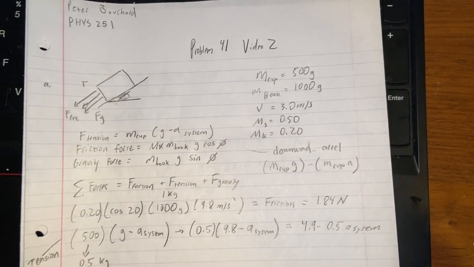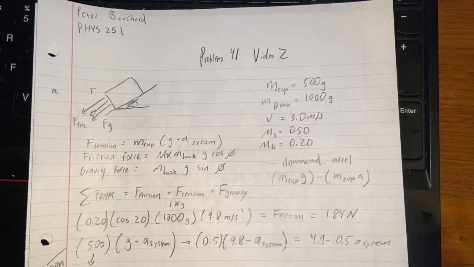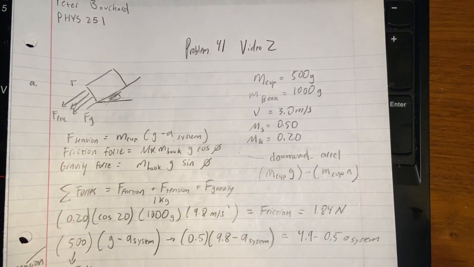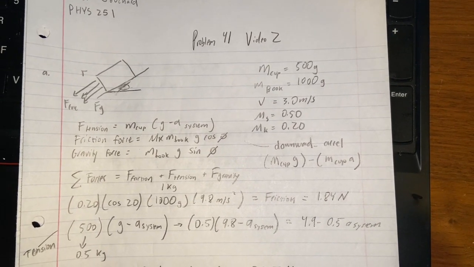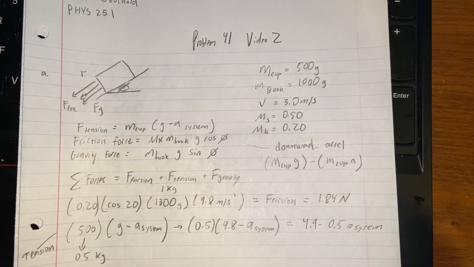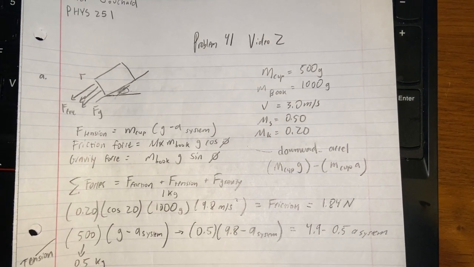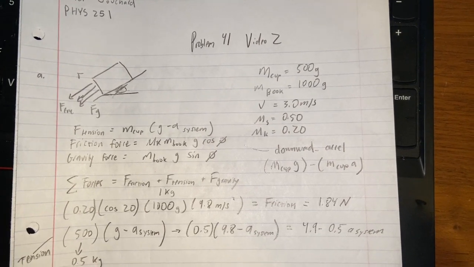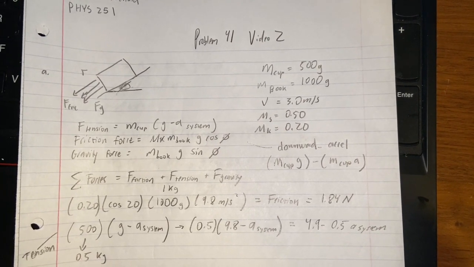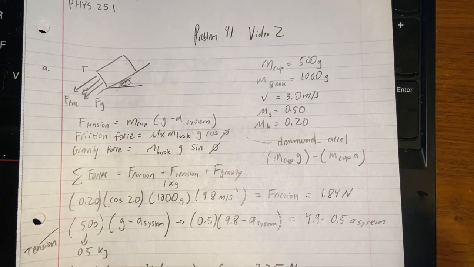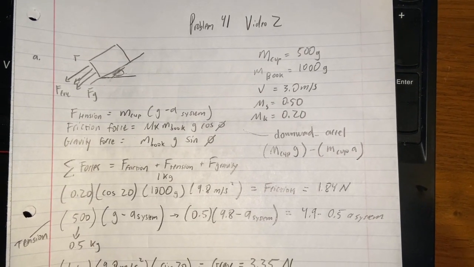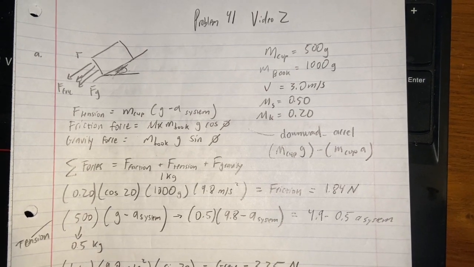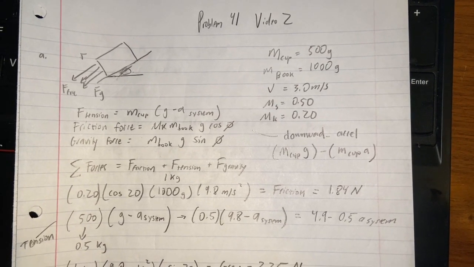To get that total displacement, I figured that it would be best to get the acceleration of the book as it's going down the slope. In order to do that, since force is equal to mass times acceleration, I could take a summation of all the forces and eventually get the acceleration of the system. The forces acting on this book are the tension, friction force, and the gravity force.